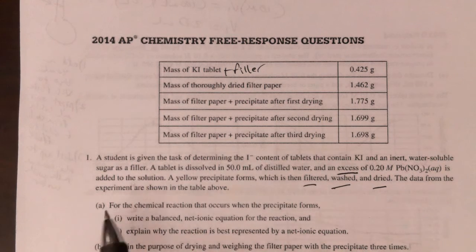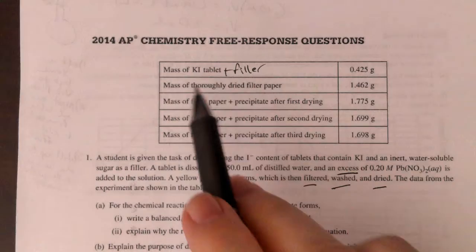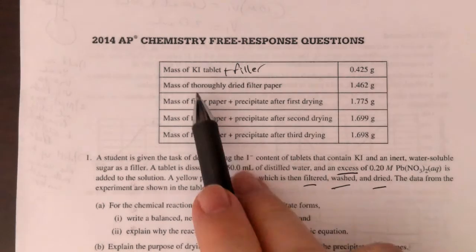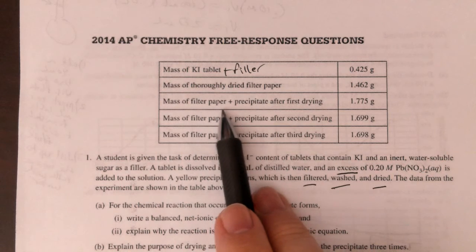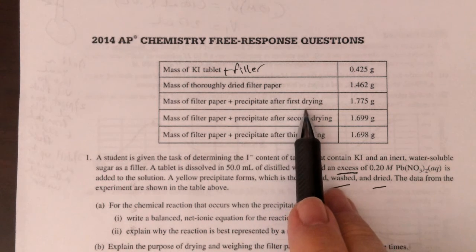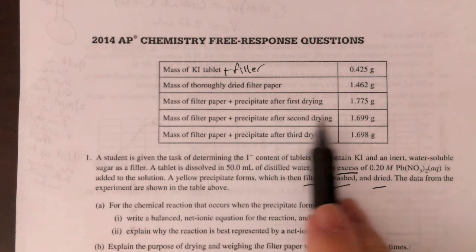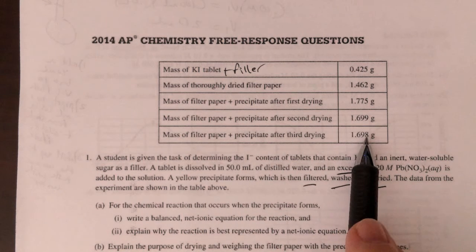The data from the experiment are shown on the table. So we can see here we have the initial mass of the tablet, a piece of filter paper, and then we have the mass of the filter paper with precipitate. So this is post-filtering, and then we did it again, and then a third time.